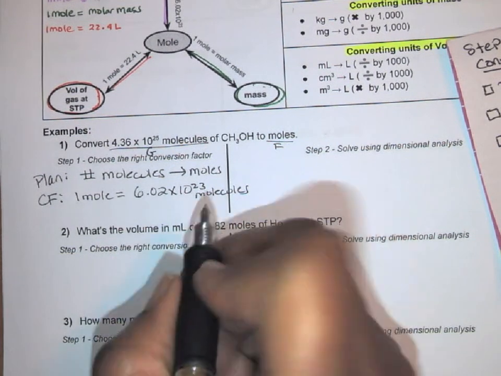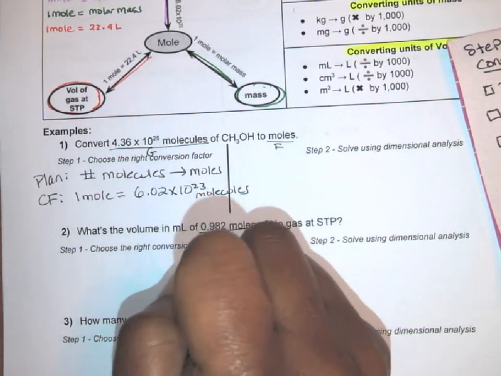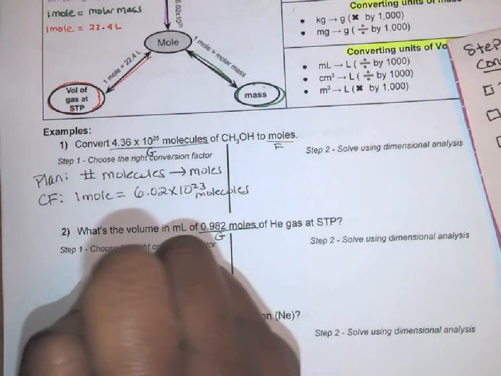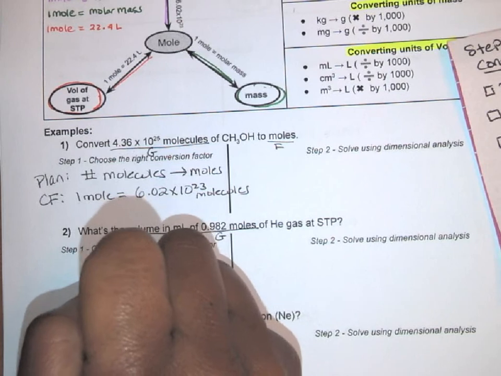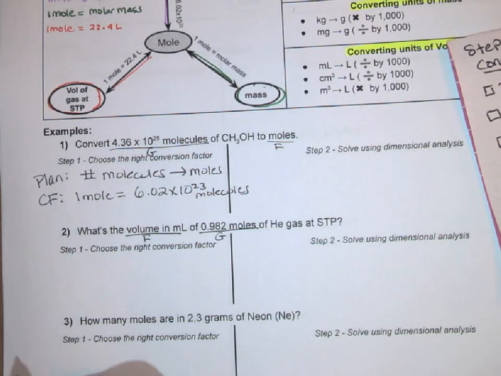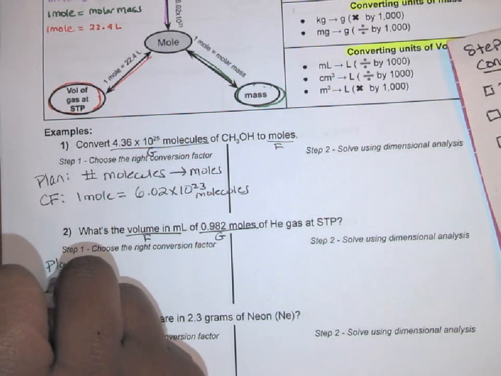So let's go ahead and find our given and our find. I have a number for this, so that's my given. And they're saying, what's the volume? So I'm looking for the volume. Now I can use that information to write out my plan.